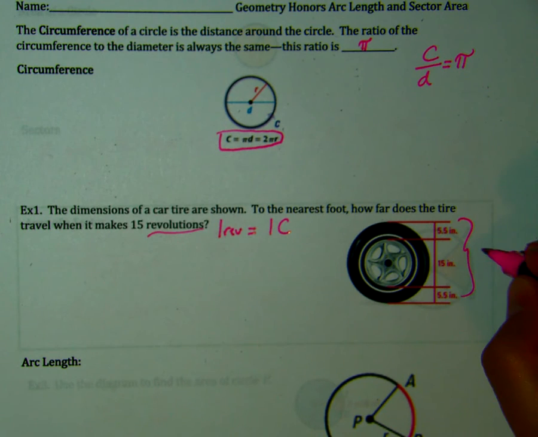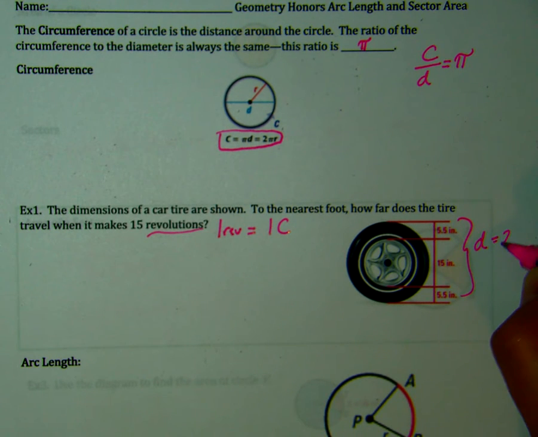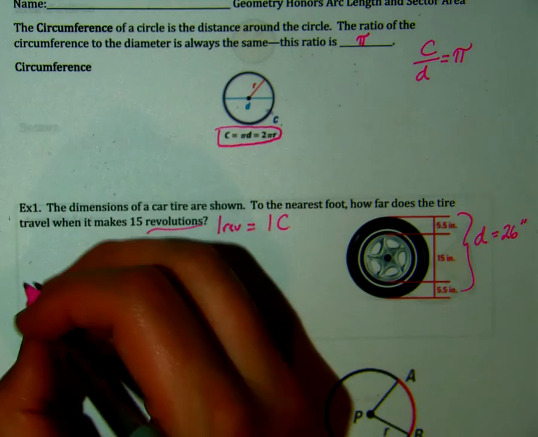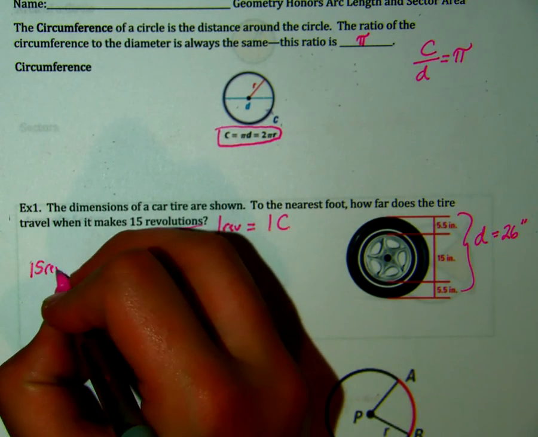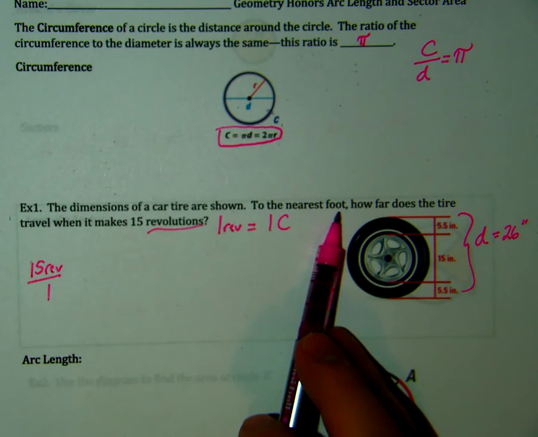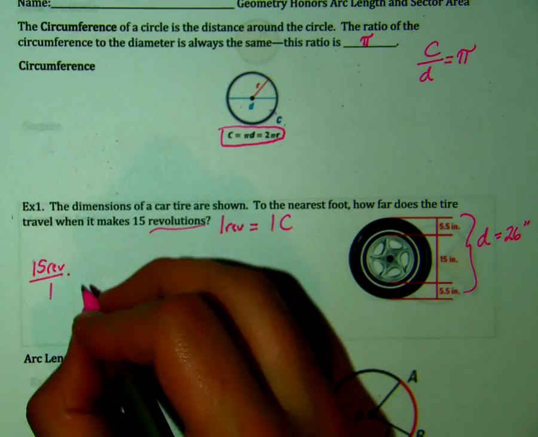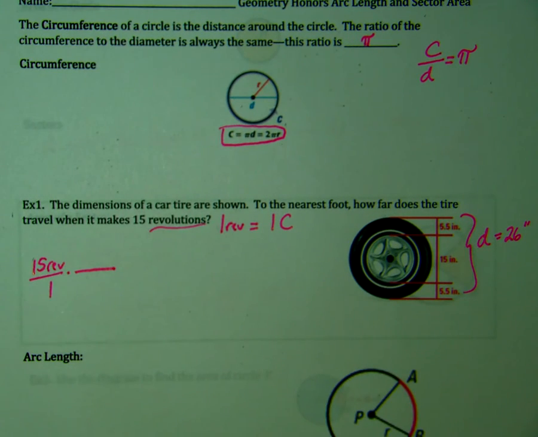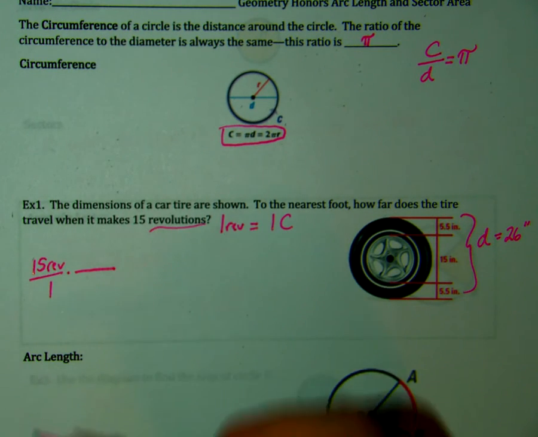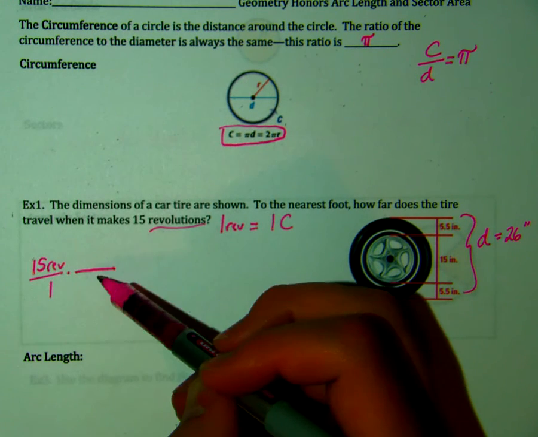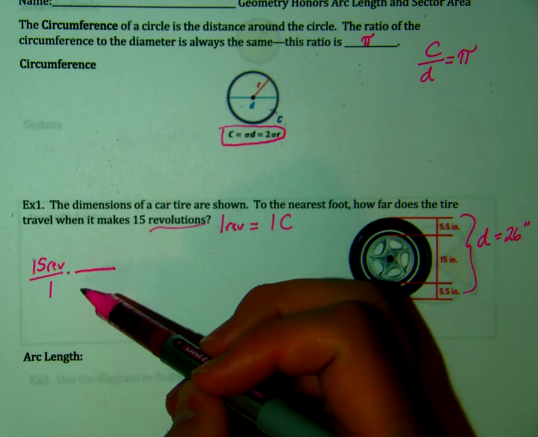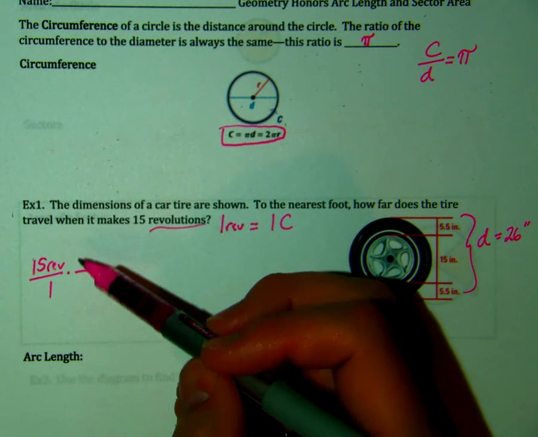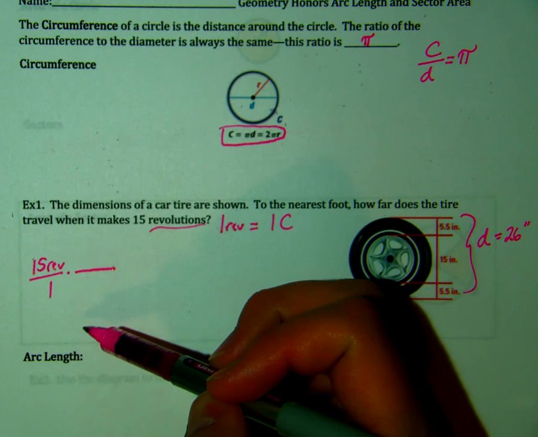So what we need here is, we can add all this stuff up. The diameter here is 26 inches. So if I'm basically going to convert the 15 revolutions to the nearest foot. So unit conversions work like this. You just keep multiplying by fractions that are equal to 1, right? If you multiply by 1, the number doesn't change. So if I'm going to keep this the same, I can multiply by 1. 1 over 1, that would be boring. But the other way you can get to 1 is by 5 over 5, 7 over 7, anything where the numerator and the denominator are equal to each other.